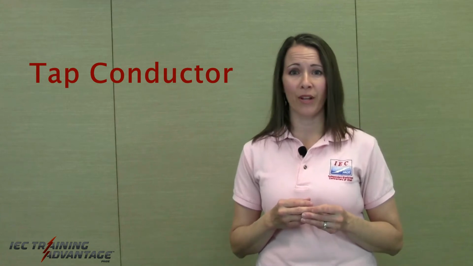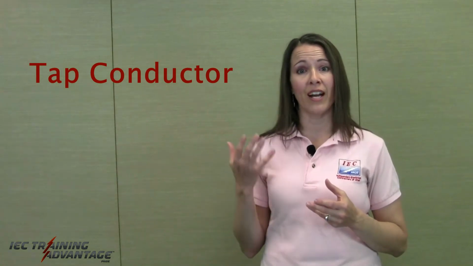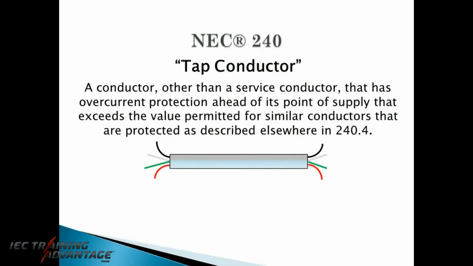The next definition we're going to look at is tap conductor. So if we head to Article 100 in the code, we will be disappointed. Tap conductors are defined in Article 240. A conductor, other than a service conductor, that has overcurrent protection ahead of its point of supply that exceeds the value permitted for similar conductors that are protected as described elsewhere in 240. A tap conductor is a bit of a rule breaker, and as such is going to have a bunch of other little rules to keep it safe.